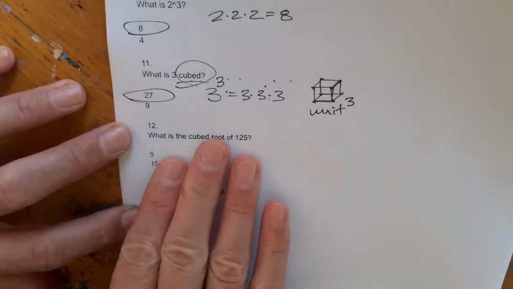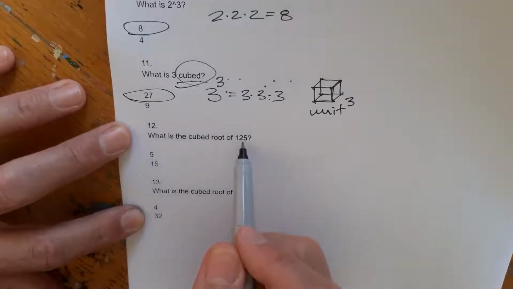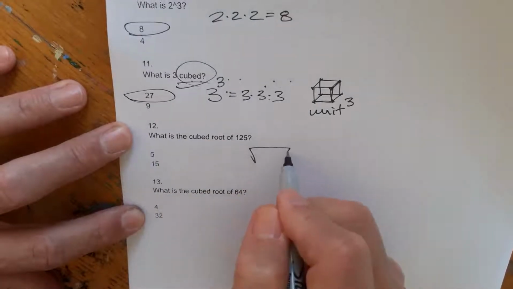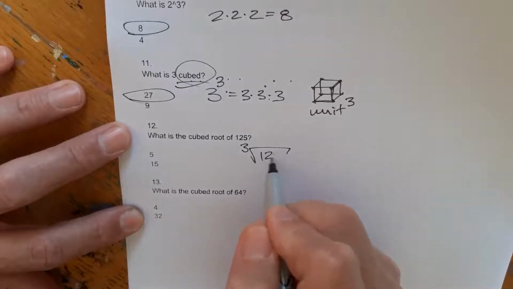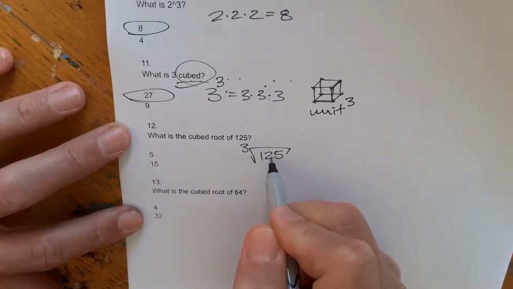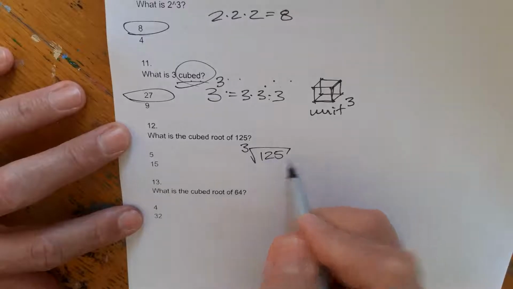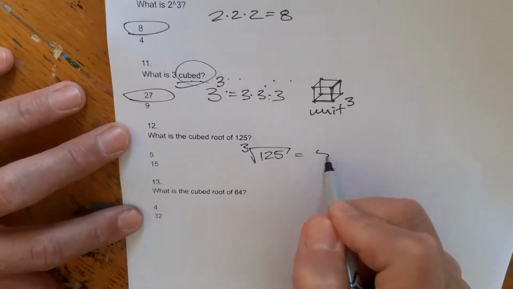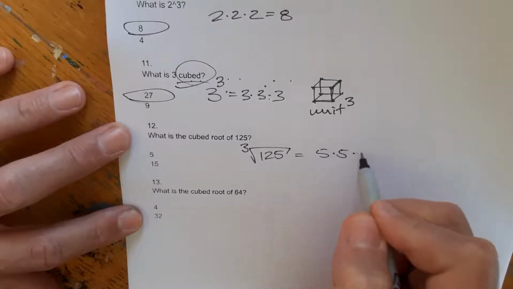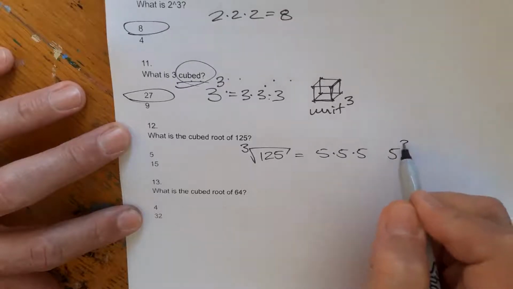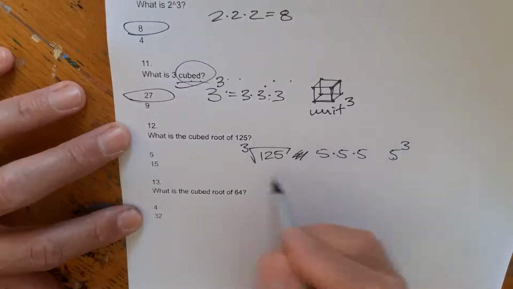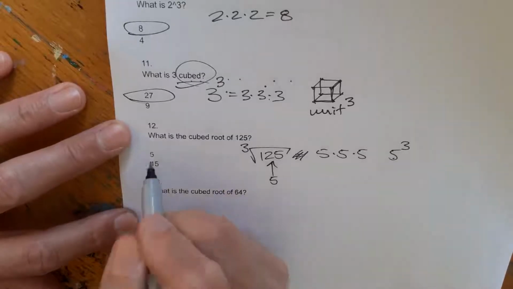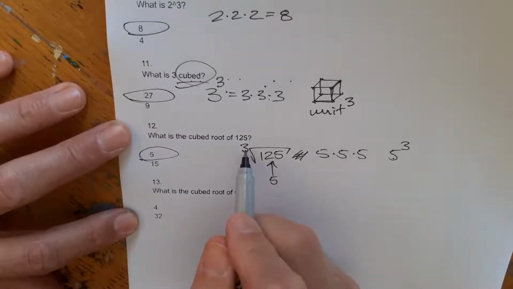All right, what is the cube root of 125? So the cube root puts the 3 out here, of 125. This is asking what number times itself 3 times is 125. So what we have here is 5 times 5 times 5 is what it takes, or 5 cubed. So the actual number here is 5, because we have to go the other route.